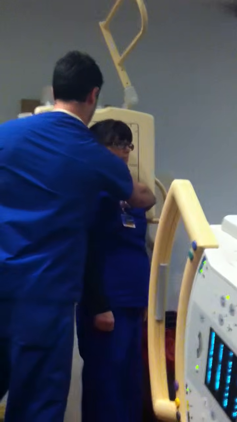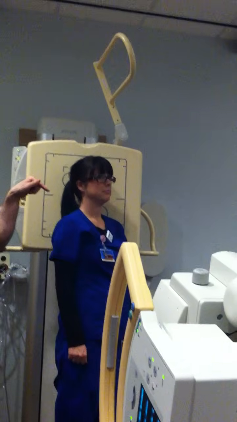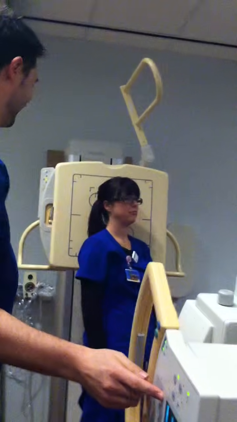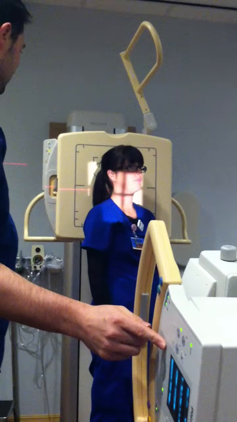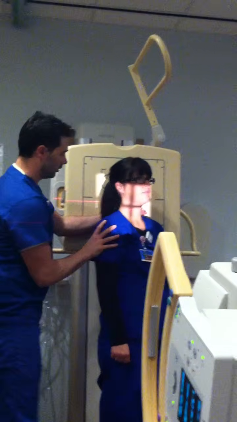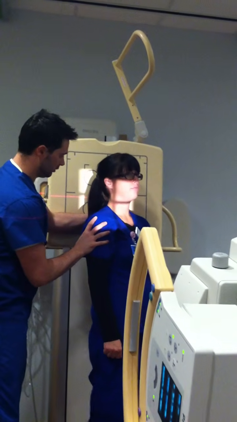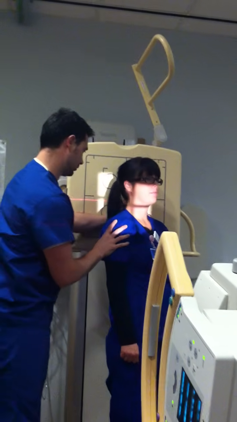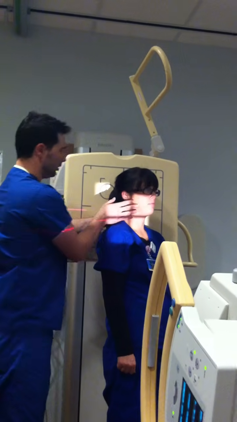Fifteen laying down. I would think your neck would fall. There's more of a lordotic curve when you're upright because you're compensating by holding your head. When you lay down, everything relaxes, so you lose that curve. So we don't need as much. But when you're standing, you need to really get it.